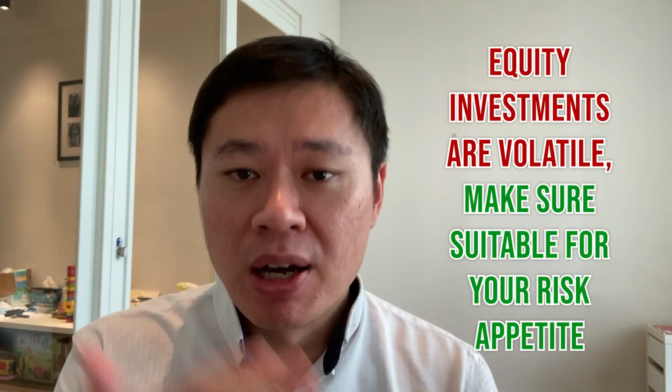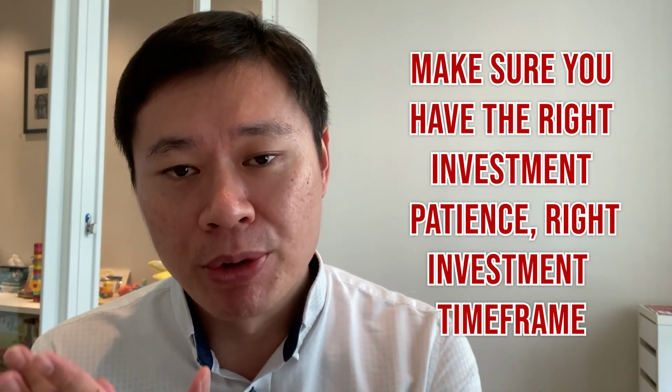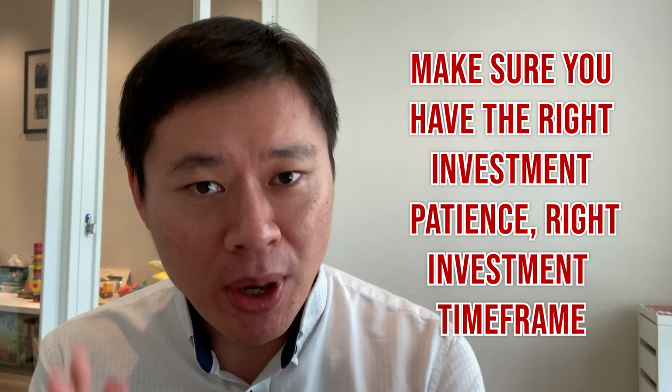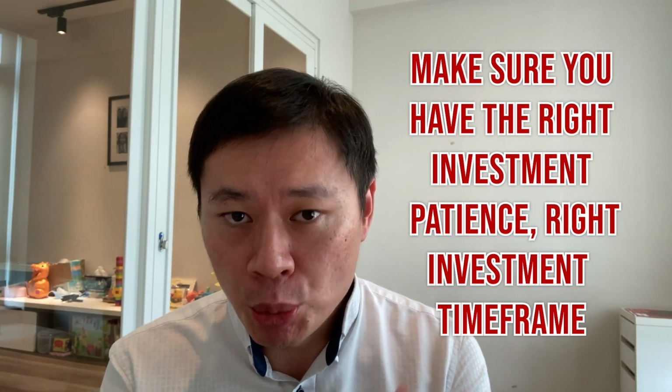And if it is comfortable, there are two other parts that I would like to suggest you take note of. First is that equity investments are volatile. Make sure it's suitable for your risk appetite. And the last part is you have the right investment patience, the right investment time frame. Equity investing and whichever portfolio needs time to perform. Let's move on. I'll help you analyze this portfolio.